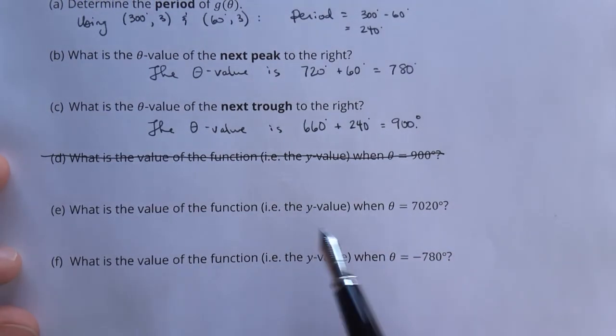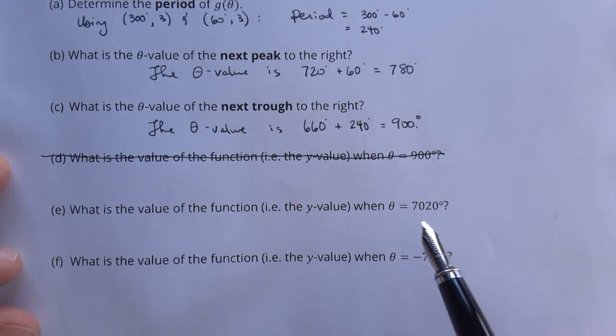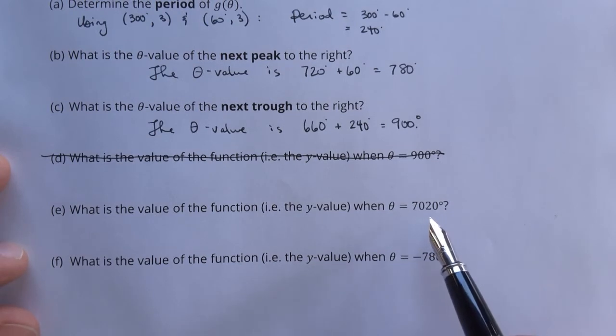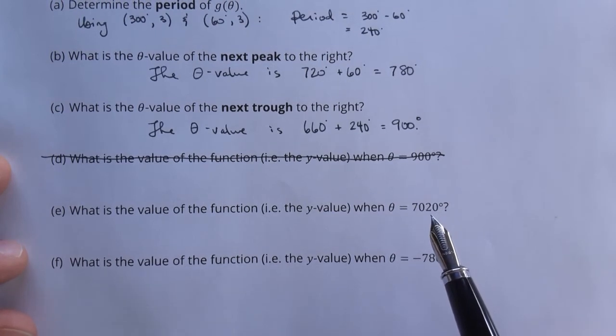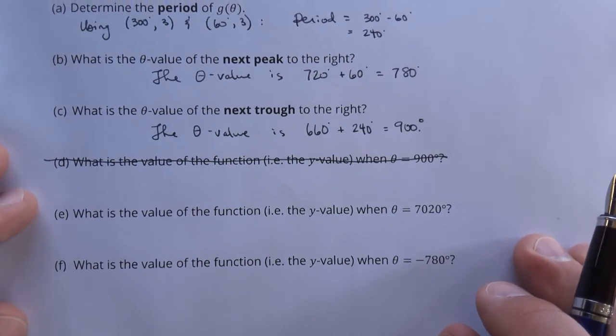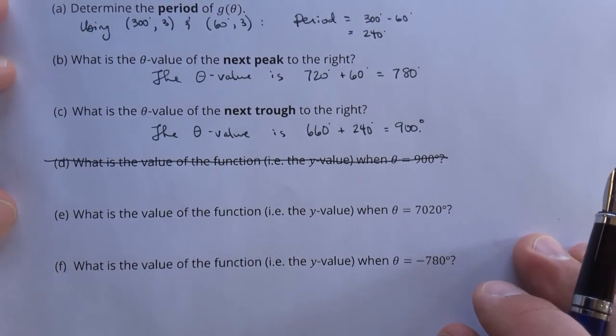What is the value of the function, the y-value, when theta is 7,020 degrees? All right, well, that is really, really far to the right, and we are not going to count our way there quickly. So instead, we're going to use the same strategy that we used before to figure out how many cycles have passed.